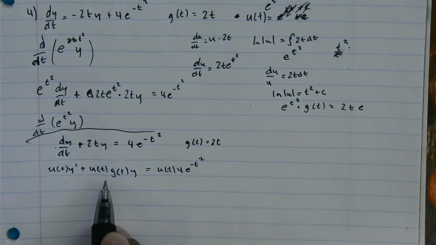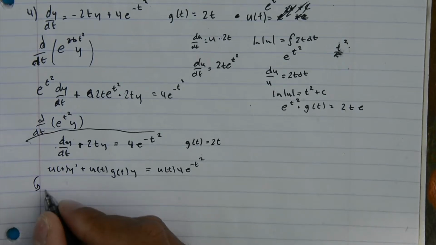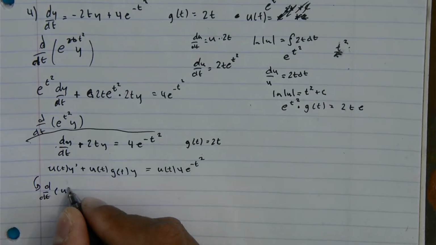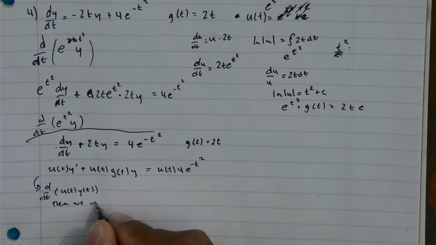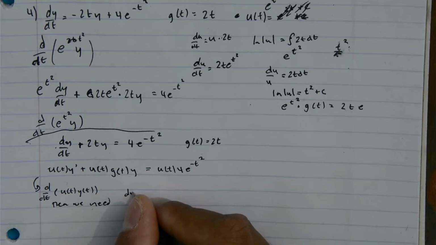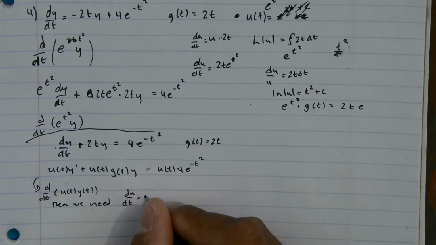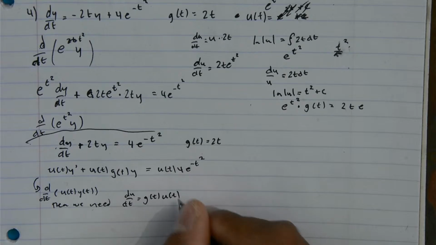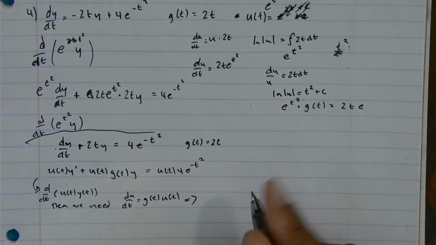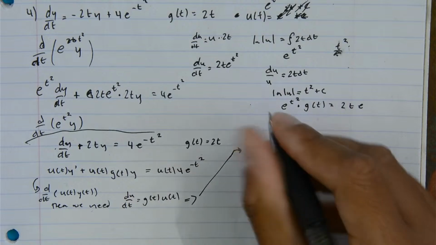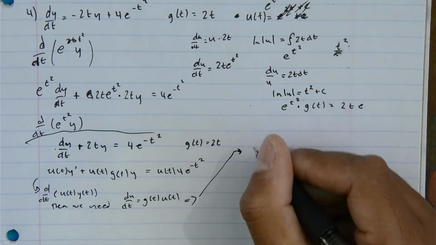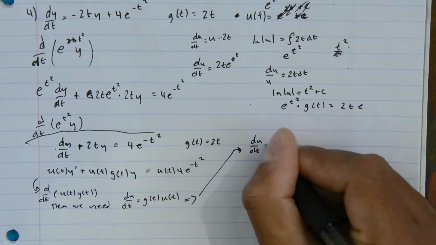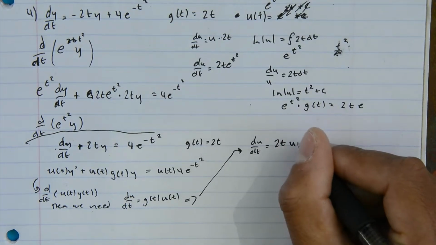And the point is that if we want to rewrite this as d dt of u of t y of t, then we need du dt equal to g of t u of t. So this means that du dt is equal to 2t u of t.